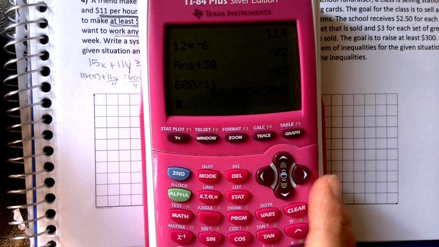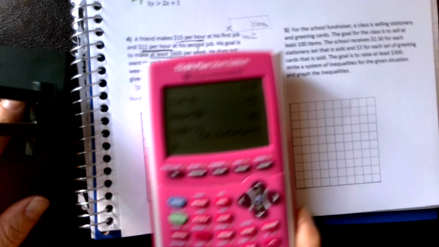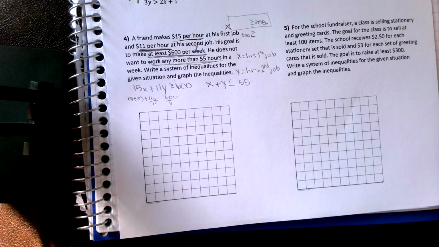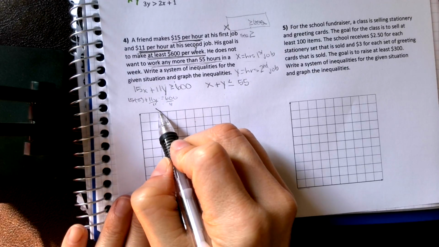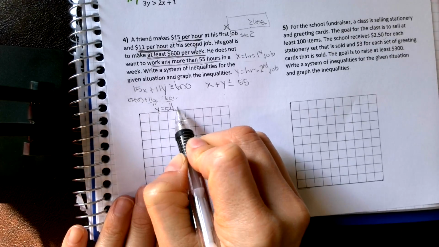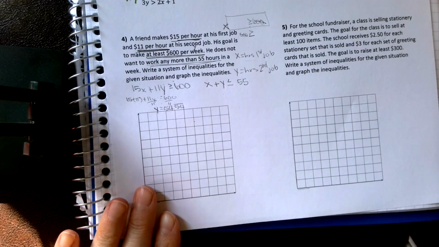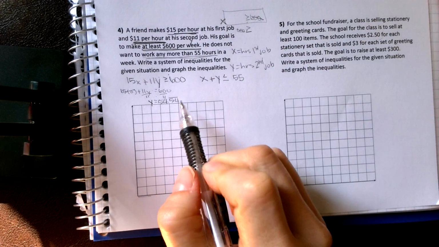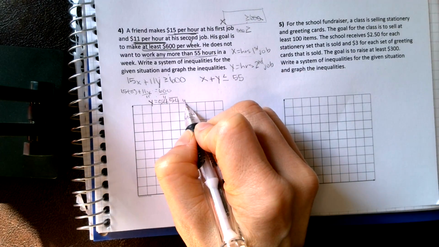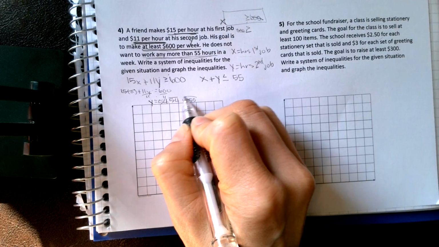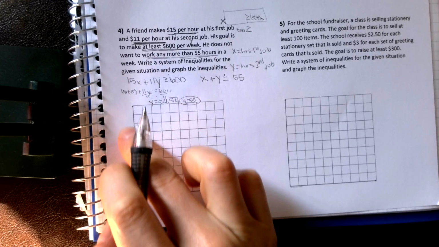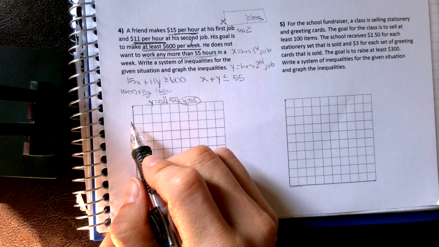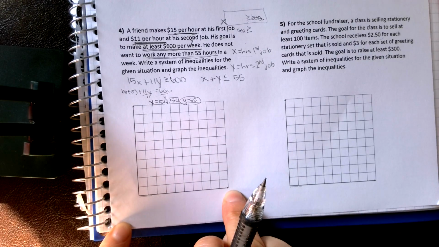And we have 54. I don't know if you can see that very well. 54.54 repeating. And since this is a greater than sign, you'd need it to be more than that, so you can plot it at 55 if you like. And so on your y-axis, you need to get out to at least 55. We know that for y. Do the same thing for x, and then you'll find out how far your x-axis needs to go out as well.